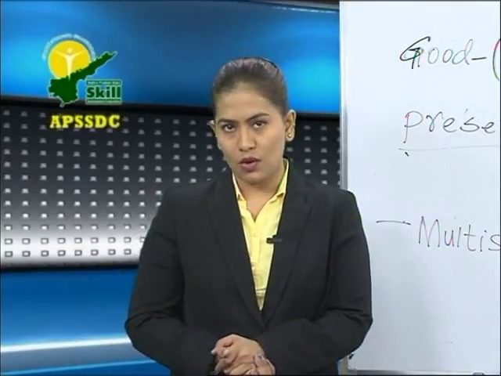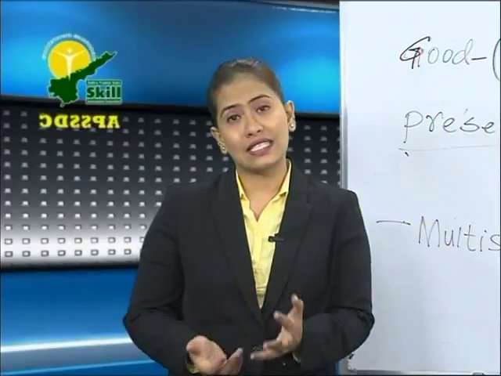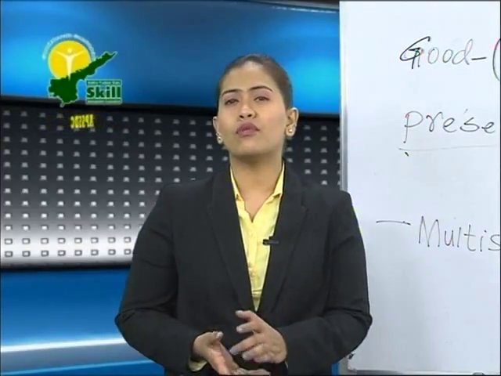Moving on, multisyllabic words. We've just discussed what a multisyllabic word is, a word which has more than 2 syllables. There are a lot of words in the English language which have more than 2 syllables, words such as unexceptional, exceptional, interesting, information, conversation, communication. All these words are your multisyllabic words.